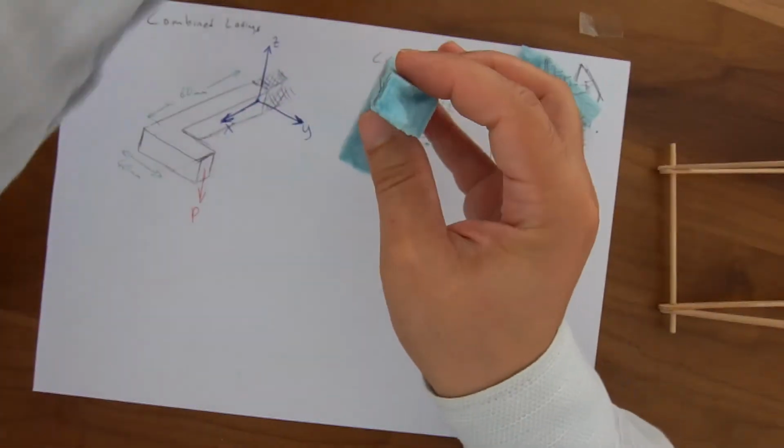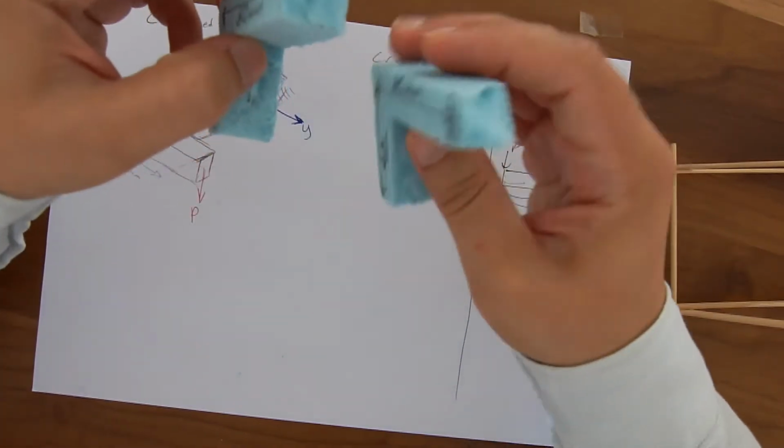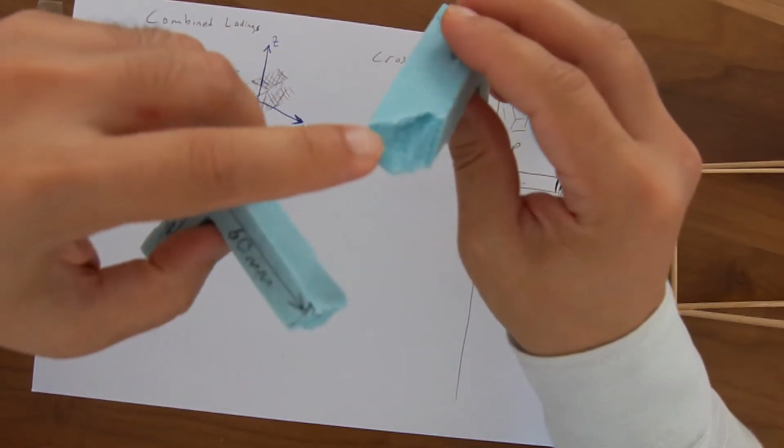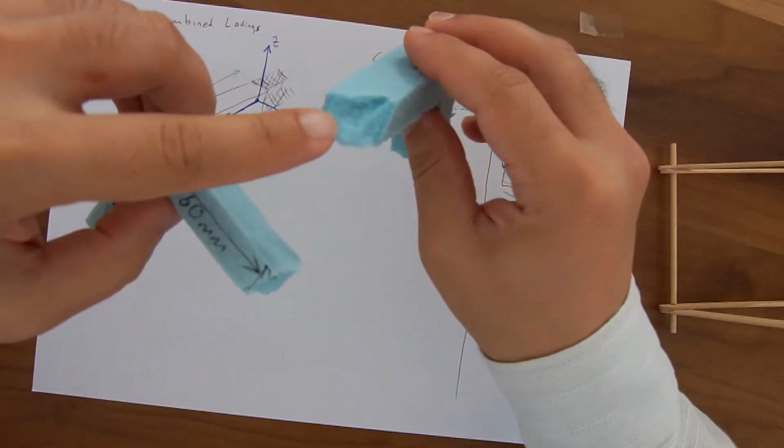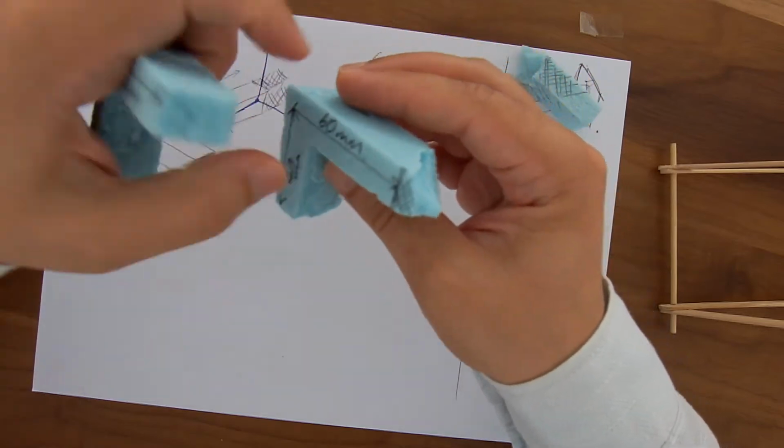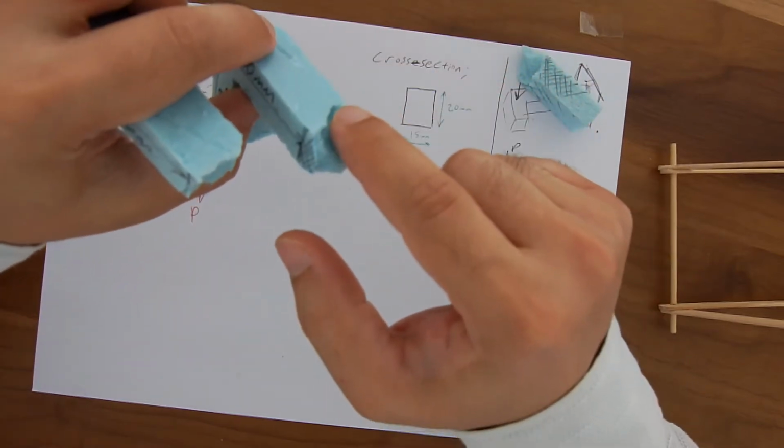You see these are quite different. This one is almost flat, this one is not flat. This failure is in 3 dimensions.